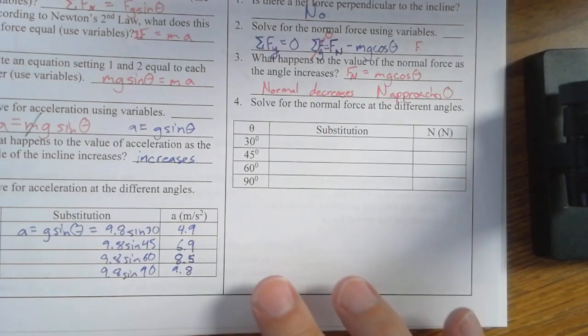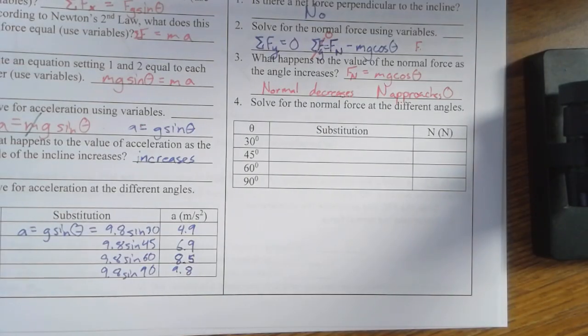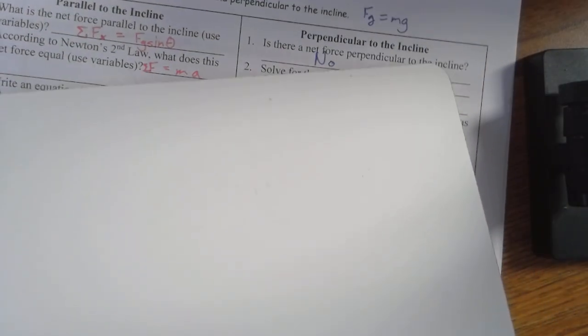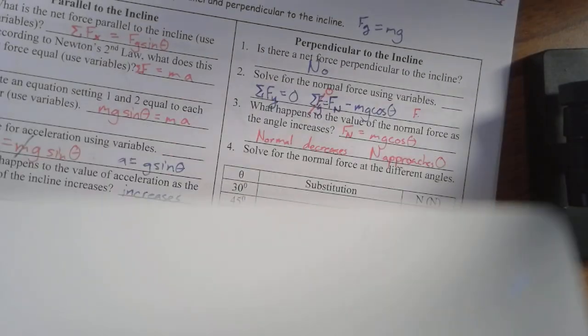And the easiest way to demonstrate this is I've got my object here and it slides down the ramp. Okay, so here's my ramp and there it goes, it slides down. What happens if I get steeper?